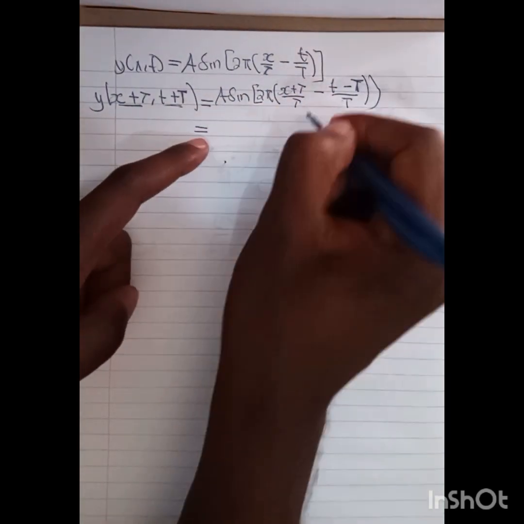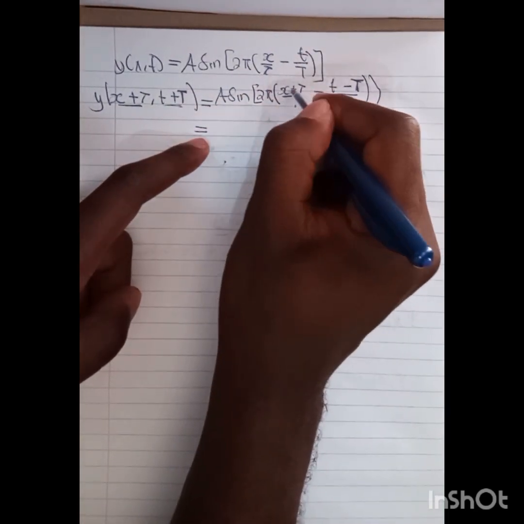Then you can see that lambda will divide both the x and the other lambda.